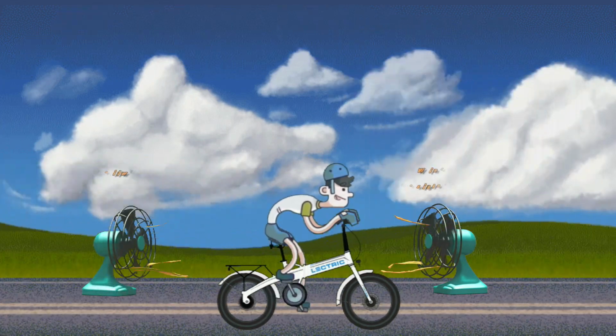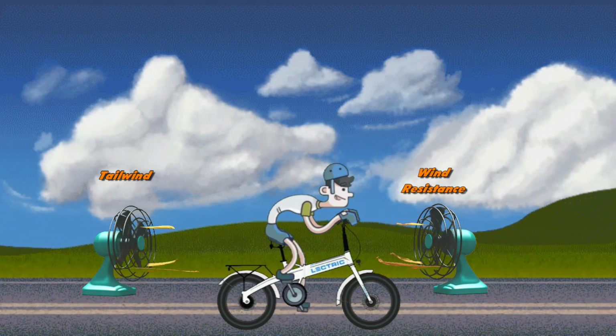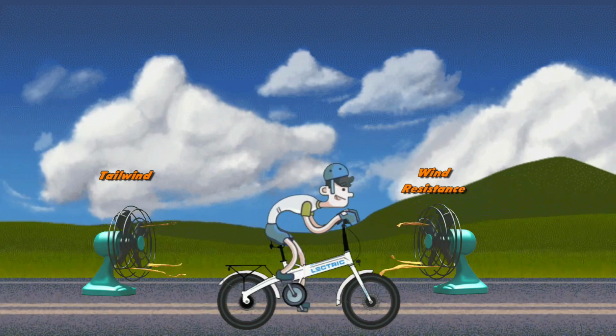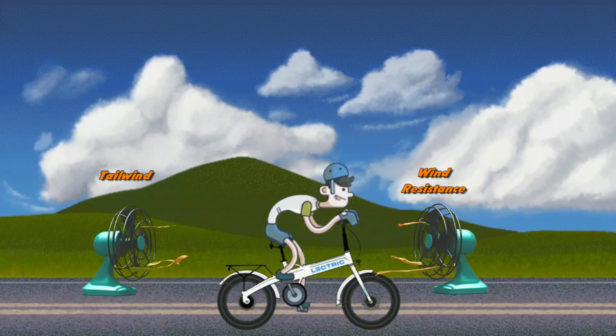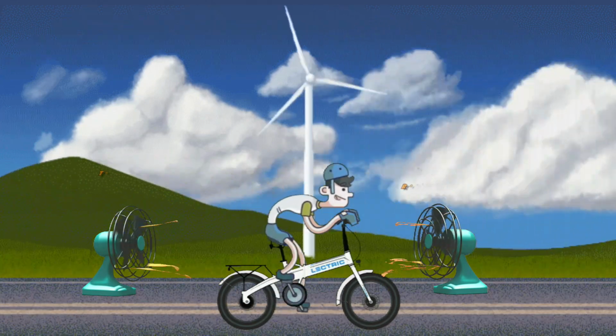A tailwind will decrease the wind resistance, resulting in an increase in speed. The e-bike's controller will send less current to the motor due to the increase in speed. As a result of the decreasing current going to the motor, the voltage level will rise.